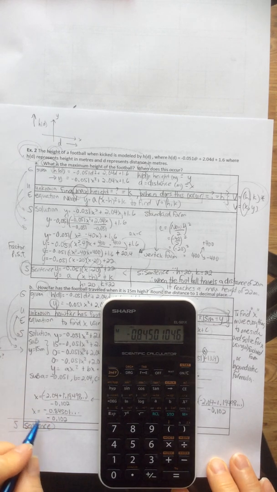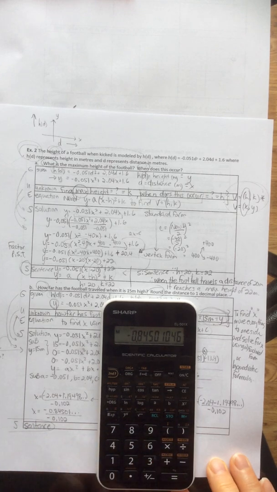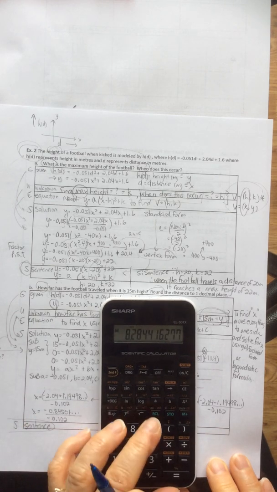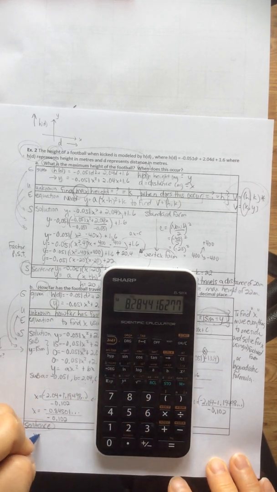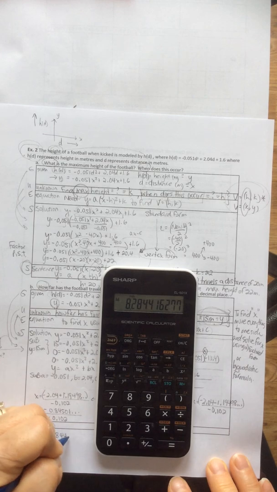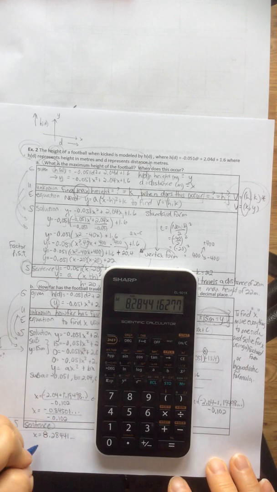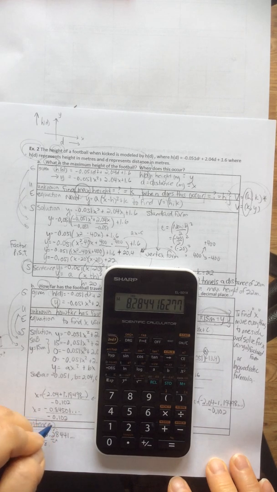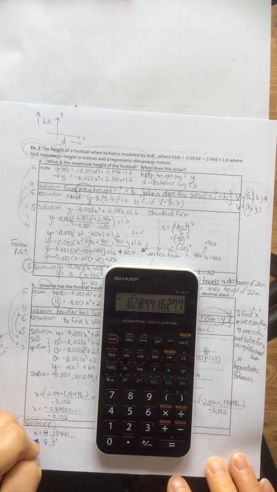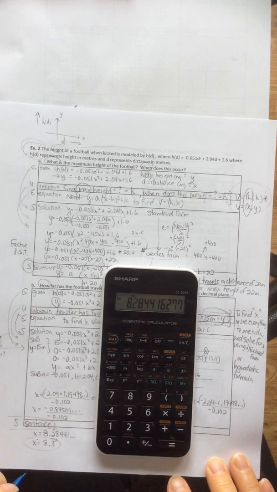Okay, so then I carry on, so I divide by 0.102, slowing down to make sure I'm typing in my numbers correctly. So x is equal to positive 8.28441 and so on. So to one decimal place, the 8 is 5 or greater, bumps up the 2, so 8.3 is one of my values, okay?